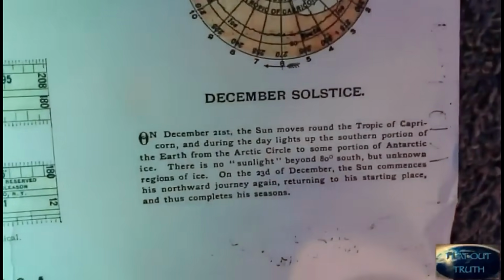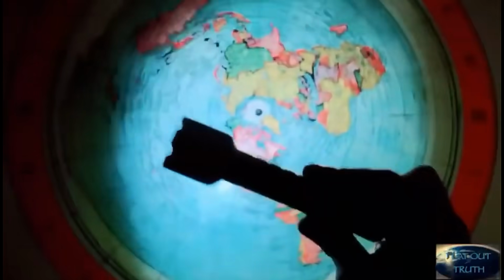And there's nothing 80 degrees south. No sunlight, nothing there past 80 degrees south. Because that's nothing but unknown regions of ice. Just like the map told you. It's really, really simple, guys.